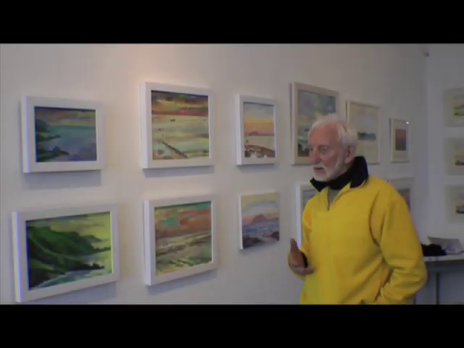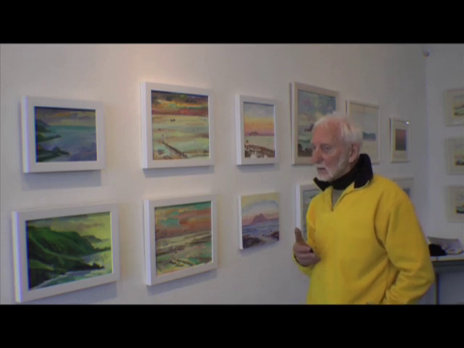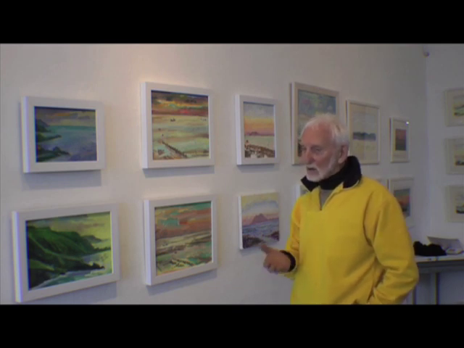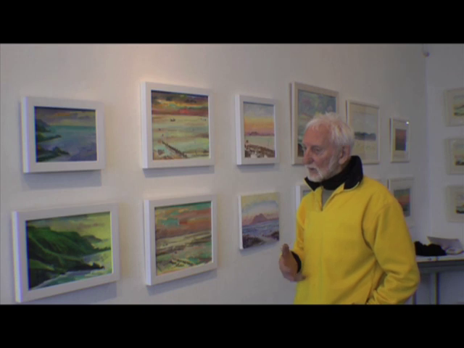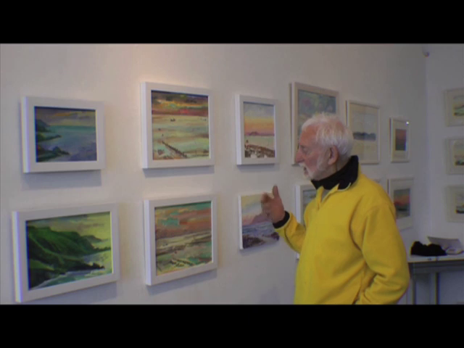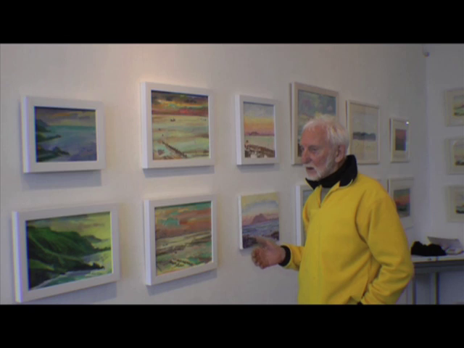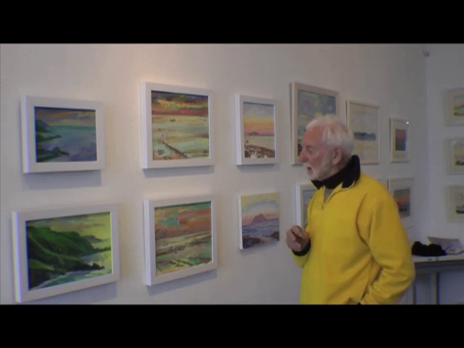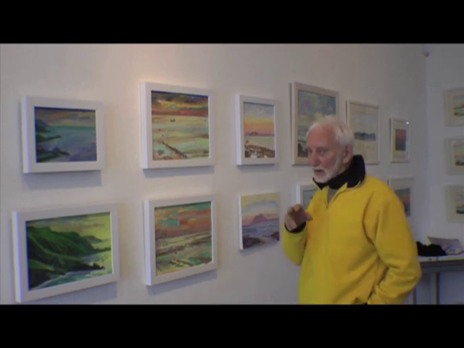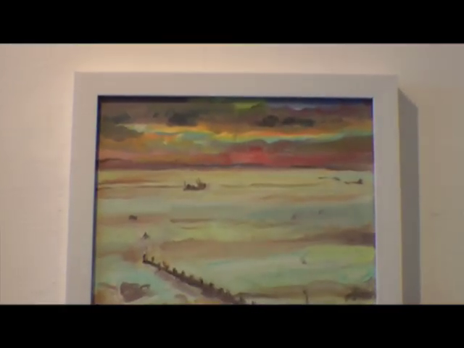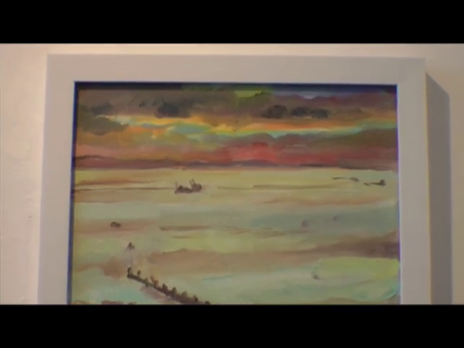We've just been looking at two abstracts, which are paintings which didn't rely on any subject matter, external objects for their creation, whereas there is a different situation here. These two paintings are two of others that I made on the foreshore, or near the foreshore, looking across the estuary. But they are more or less abstract.